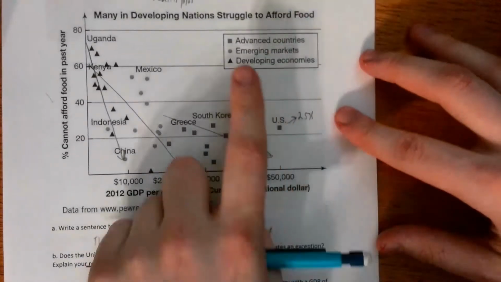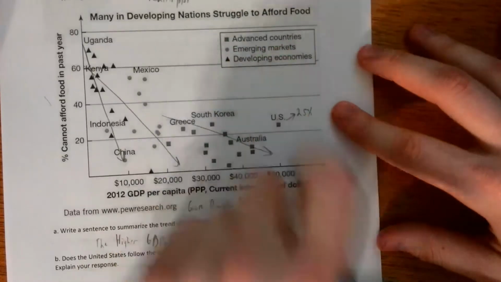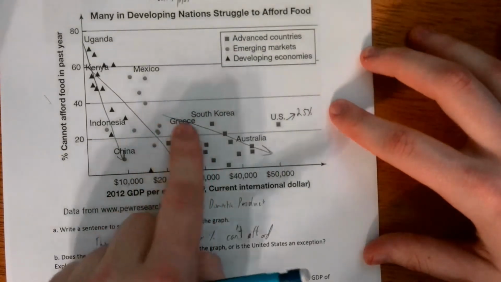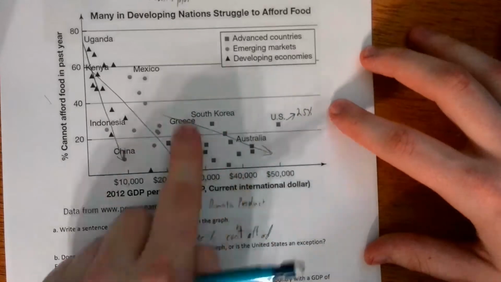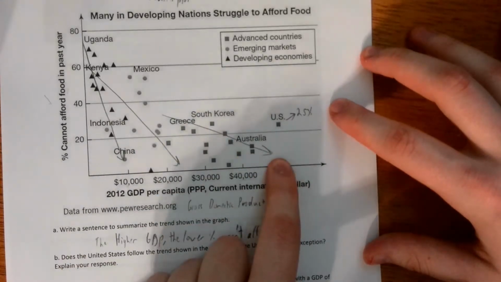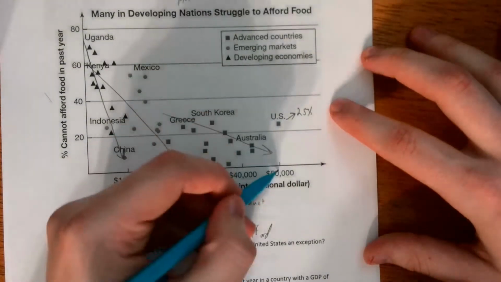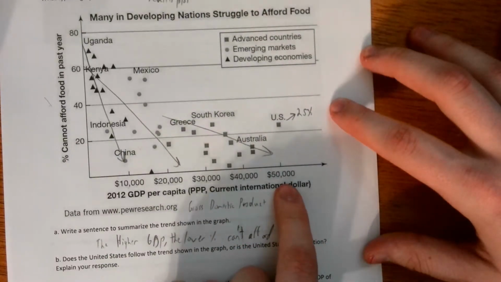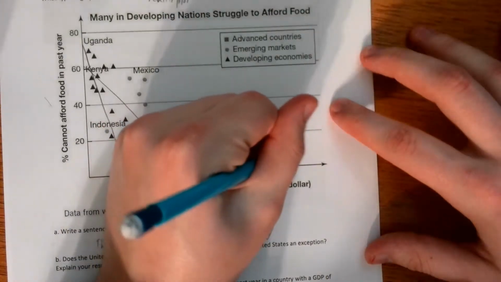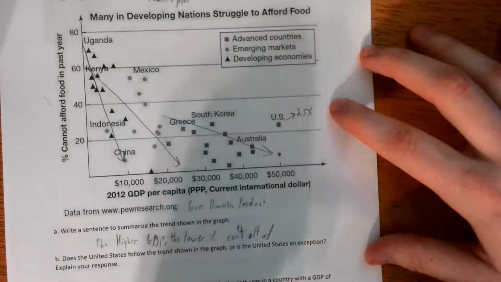Well, if I look at specifically the U.S. as an advanced country, it looks like the higher the GDP for all of these, right, kind of point down like that. So if I was the U.S. with almost 50,000 for my GDP, I would expect the U.S. to be right about there, right? Just kind of the general trend line.